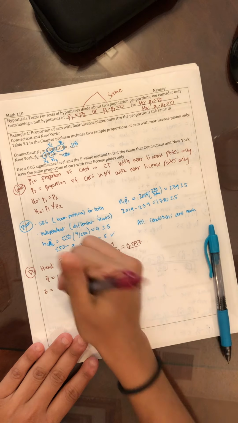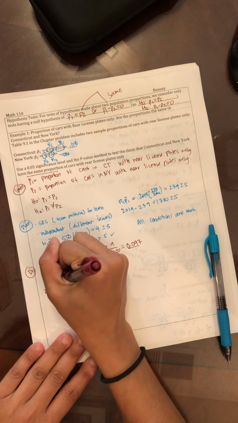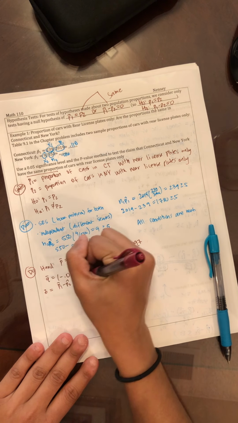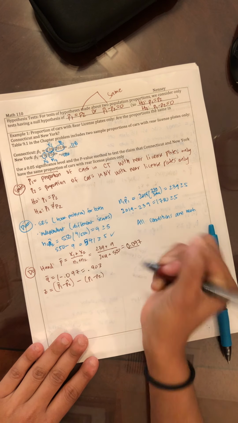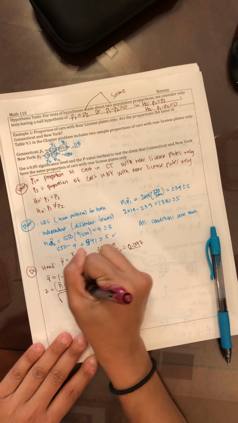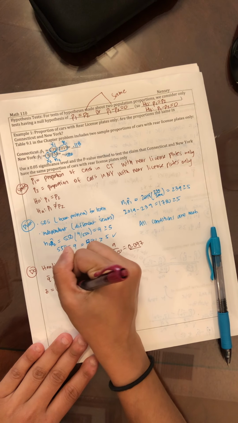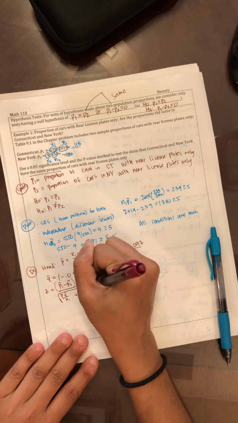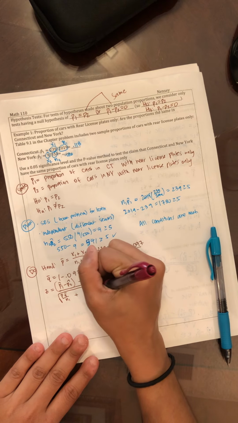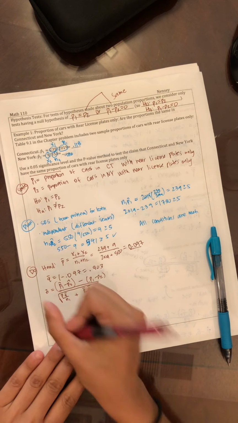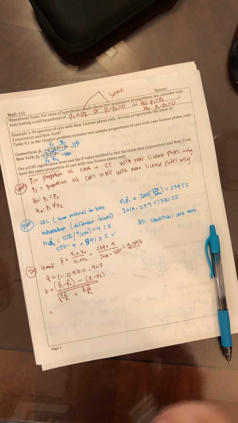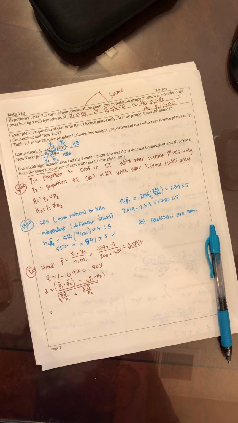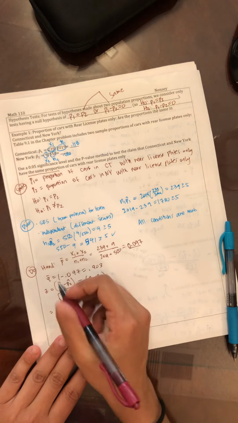So remember, your Z-score formula is (P1 hat minus P2 hat) minus (P1 minus P2), all over the square root of P bar Q bar over N1 plus P bar Q bar over N2. All right, again, you don't have to write the formula for every single thing. I'm just writing it for you guys so that you can reference it. So I'm gonna go ahead and fill this in.